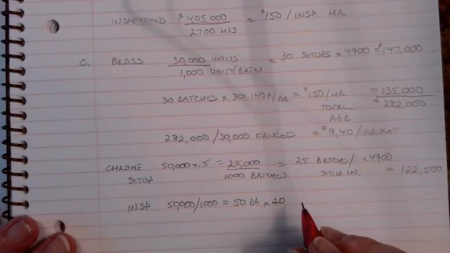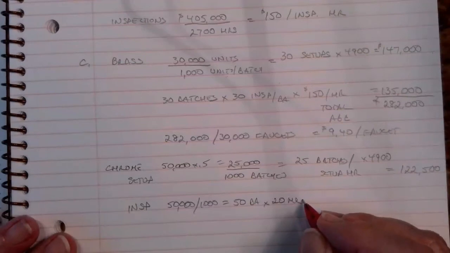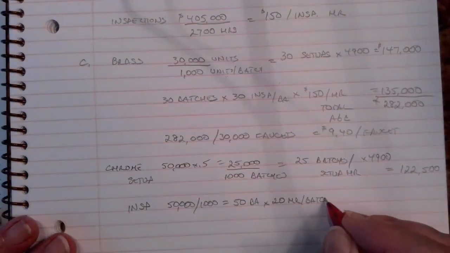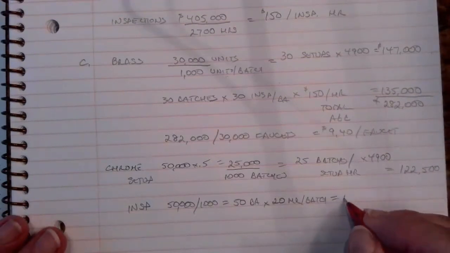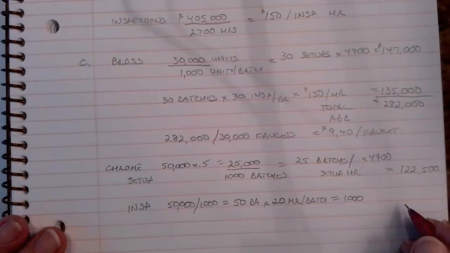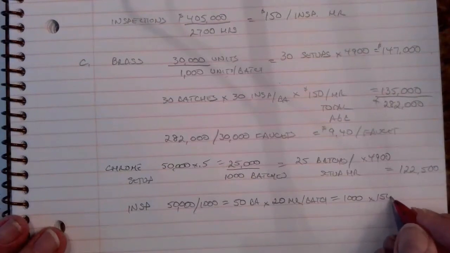They're like big word problems, hours per batch. That gives me 1,000 hours times $150 per hour, or 150,000.